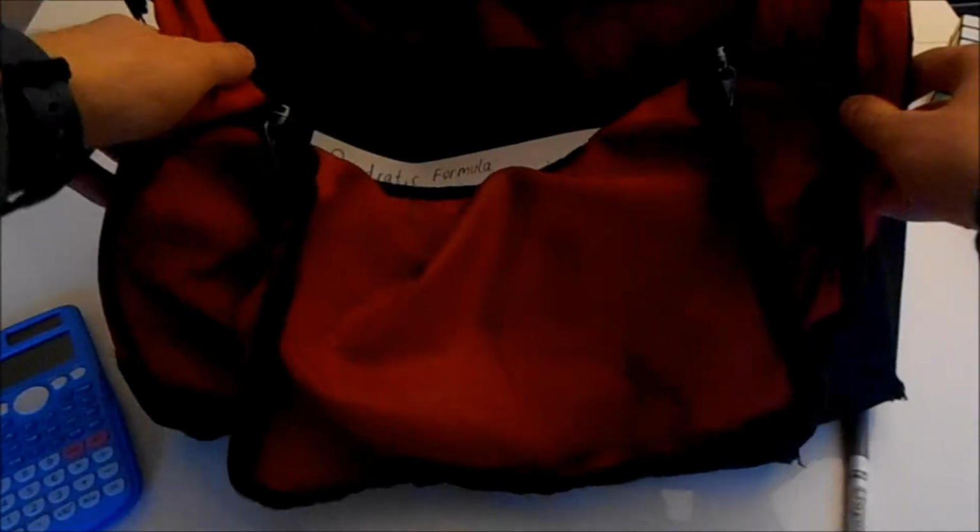So here we have our next bag. It's a very big bag today. So let's see what's inside this bag.